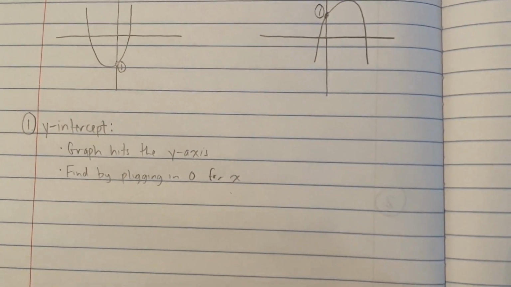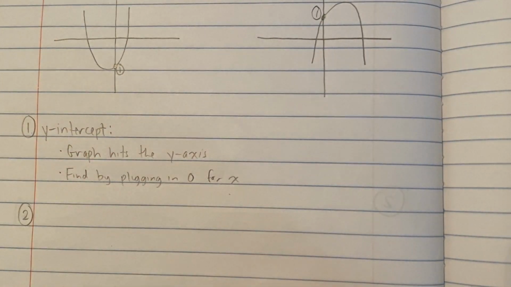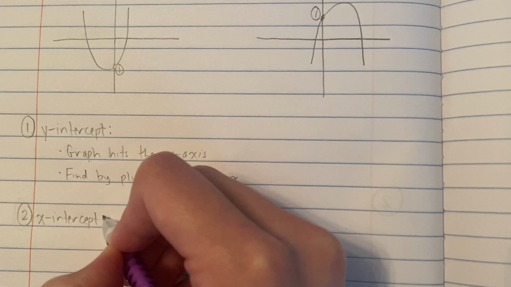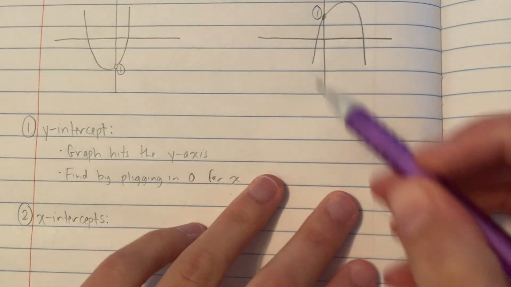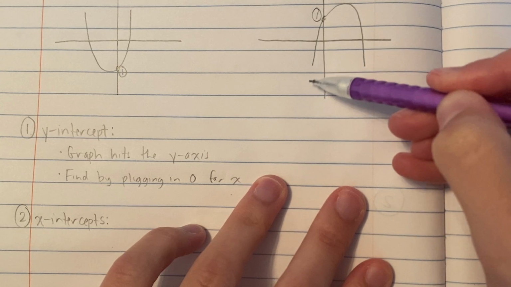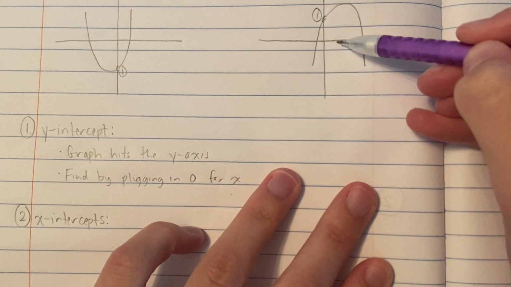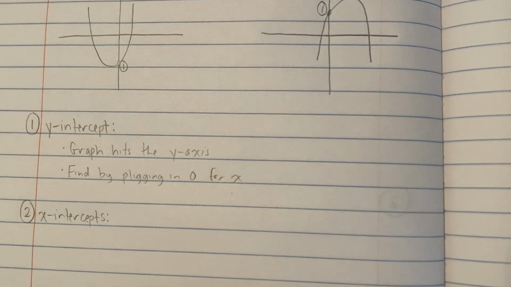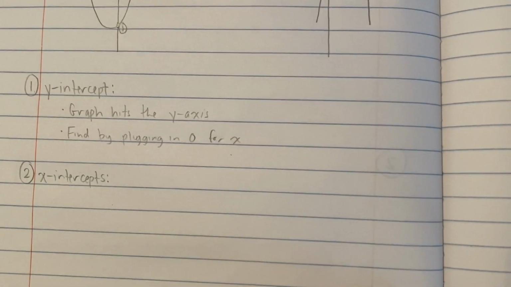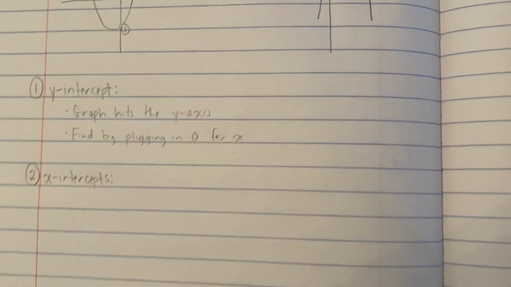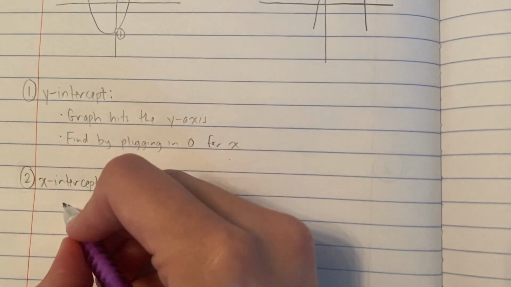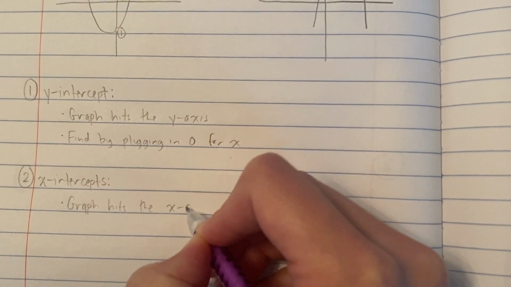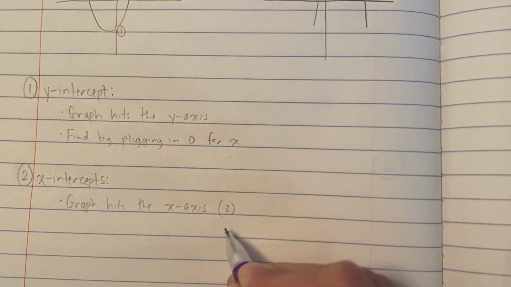Okay. The next item we're going to talk about that we find on graphs is the x-intercepts. And there's generally 2. Now, sometimes there are no x-intercepts, like, for example, if the graph was down here, it wouldn't touch the x-axis at all. And sometimes there's 1, like if it comes down and just touches the x-axis, there will occasionally be just 1 x-intercept, but a lot of times we see 2 x-intercepts. And this is where the graph hits the x-axis. Like I said, generally that's 2 times.